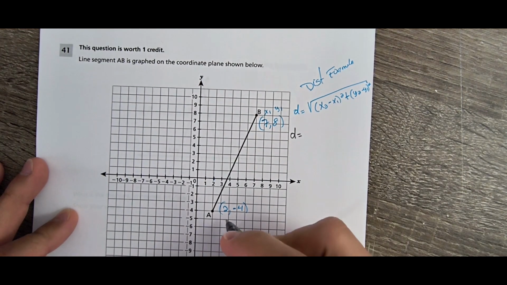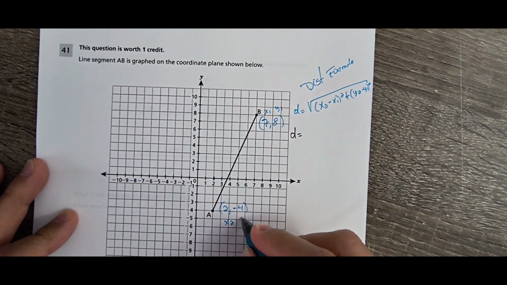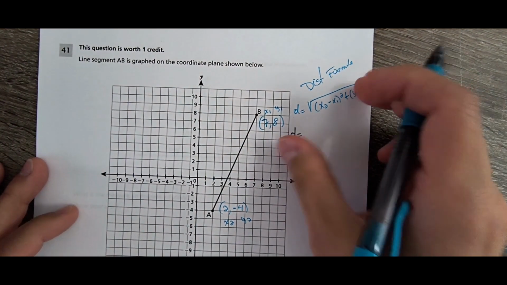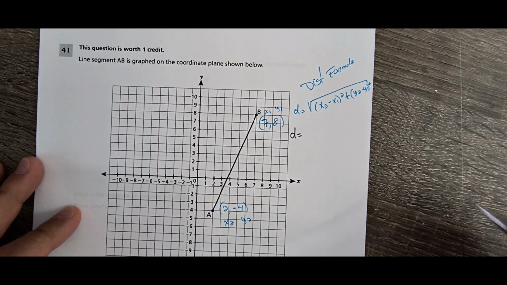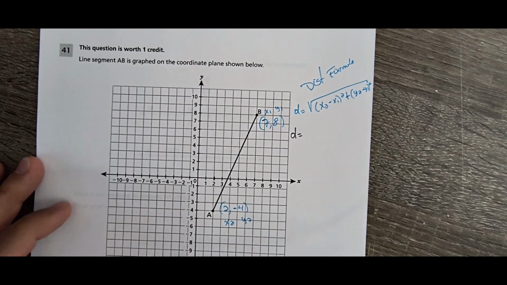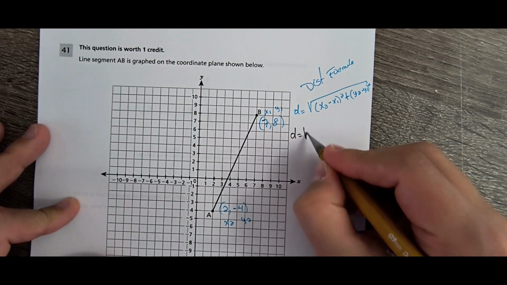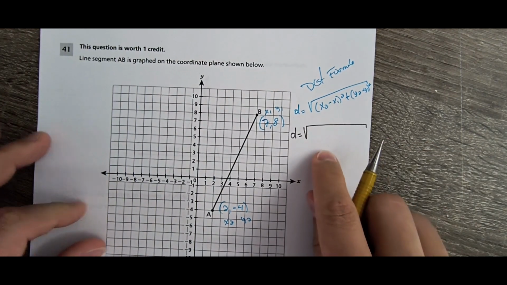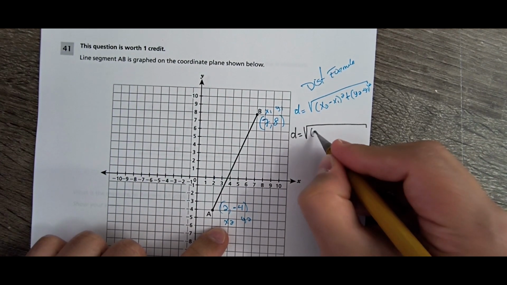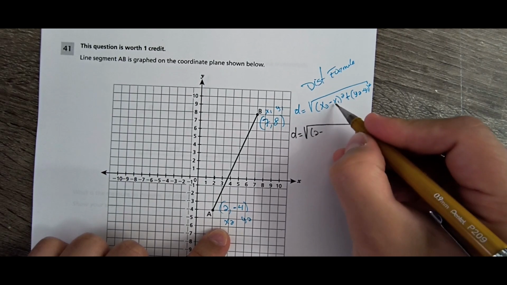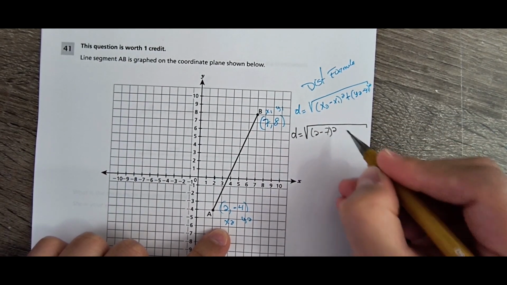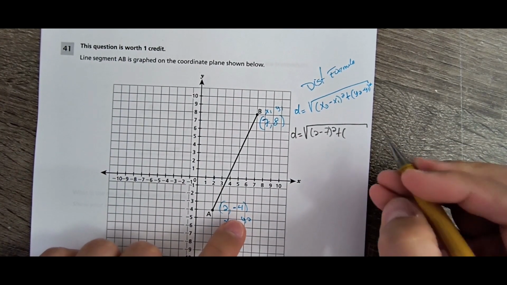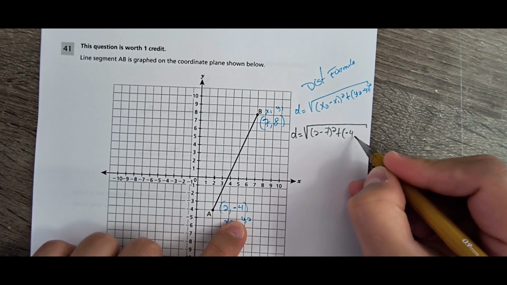And all I have to do is to replace them into our equation for the distance. So the distance will be the square root of x2, that is 2, minus x1, 7, squared, plus y2, which is negative 4, minus y1, which is 8, squared, of course.